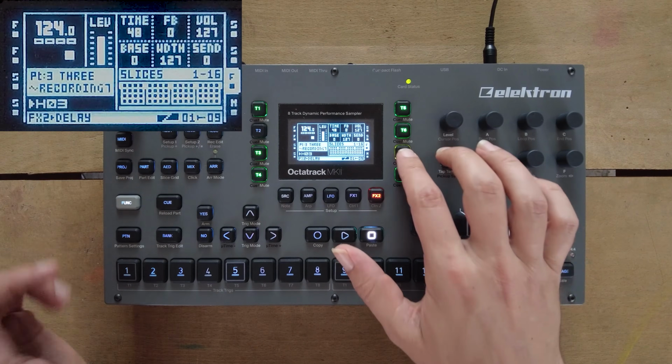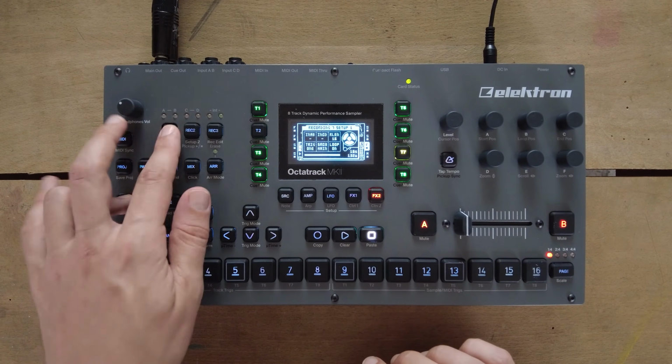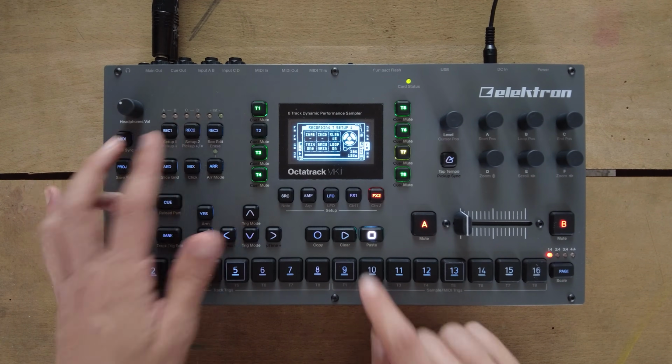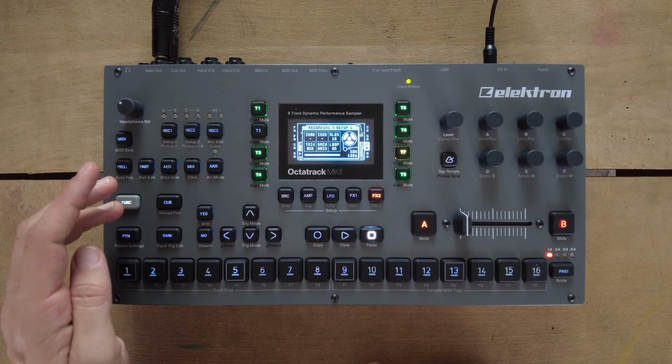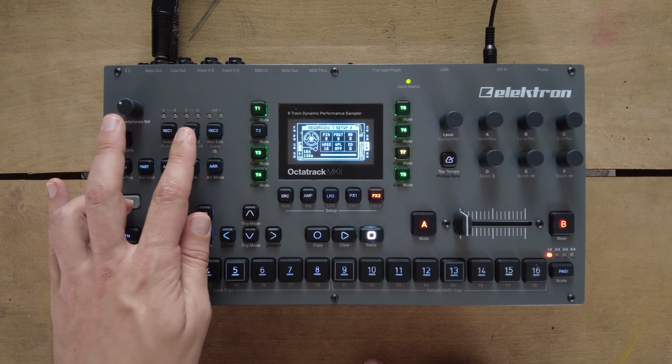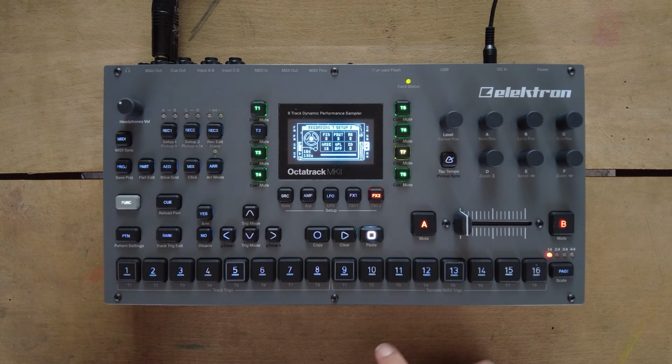Now, I don't have anything plugged in here right now, but what I'm going to do is just resample the main output of the Octatrack itself. So I think I have this already set up. Let me check. Yeah, 16. After recording length of this track 7 set to 16, and quantization for the triggering of the recording also to 16. So it's always going to start at the beginning of a bar.